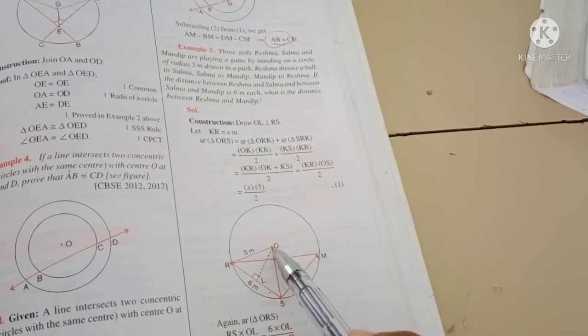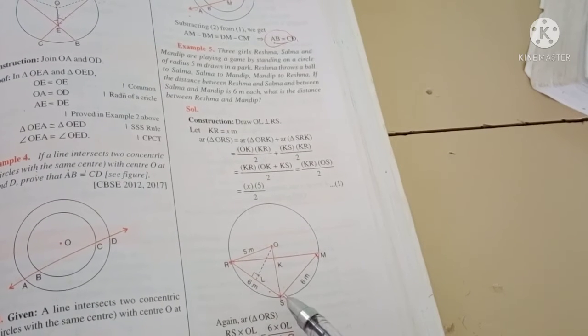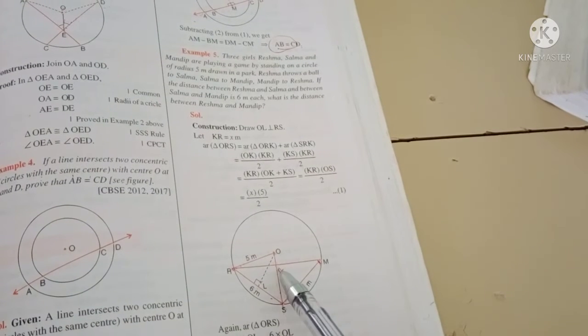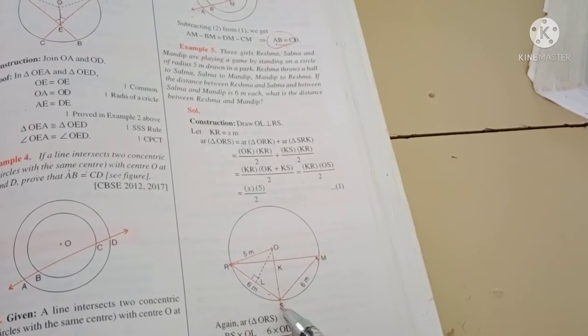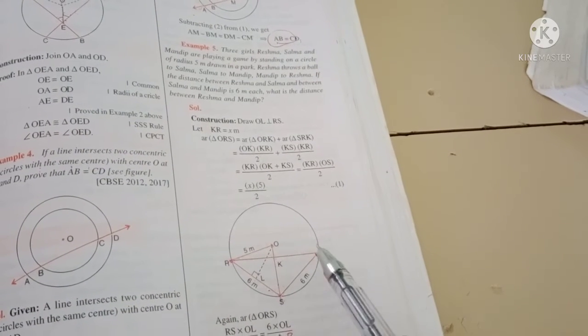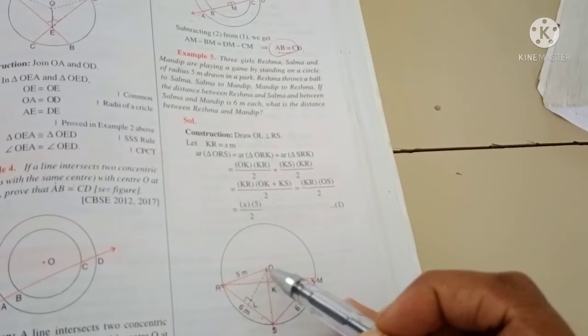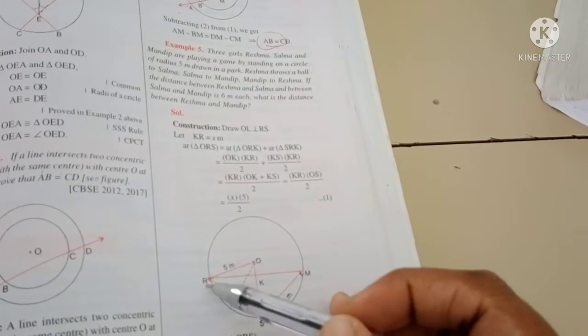So first draw a line perpendicular to the chord RS as OL, and then join OS also. When you join O and S, K will be the intersecting point of OS and RM. Okay, now this is the figure. I think you understood this. First step is to draw OL perpendicular to RS.